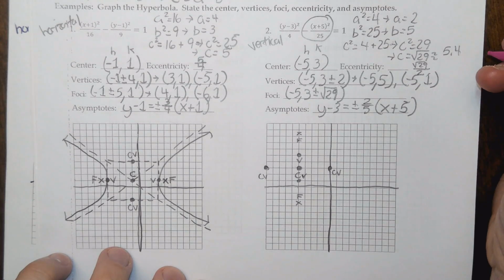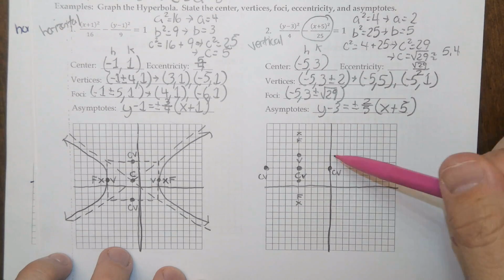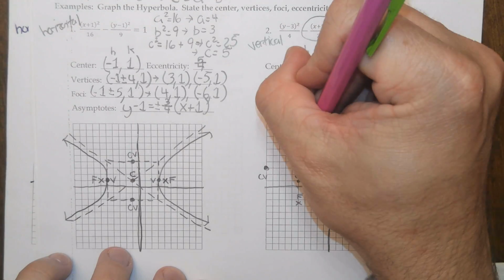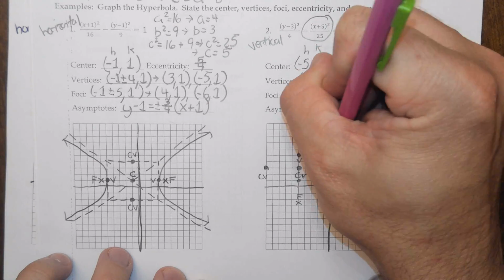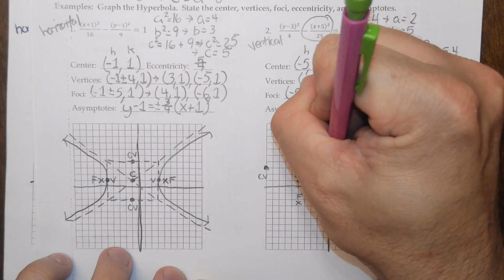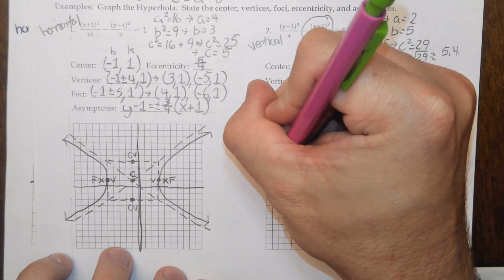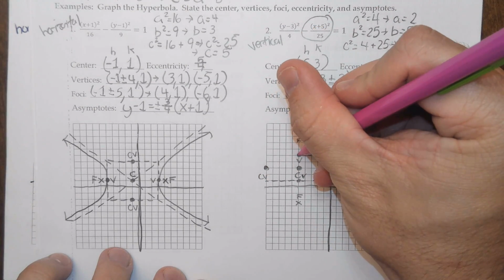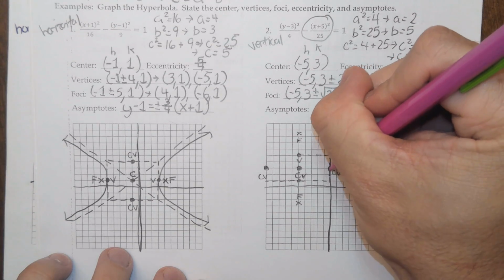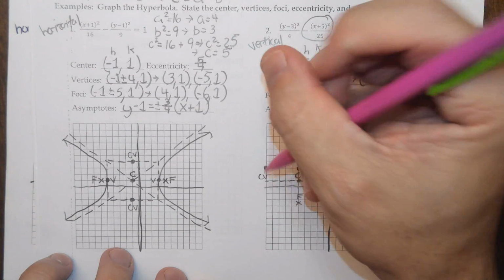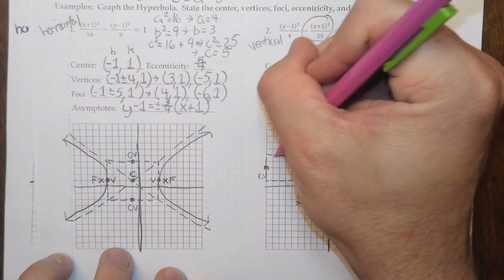Now, again, what was our asymptote? Up a over b. So start at the vertices right here and start drawing your rectangular box. Look where I started, up here at the vertices. I went right b, down a, left b, and so I just draw a nice rectangular box that connects all 4 of those points.